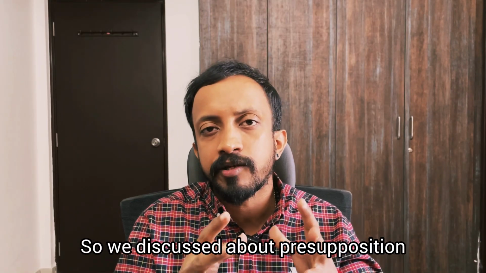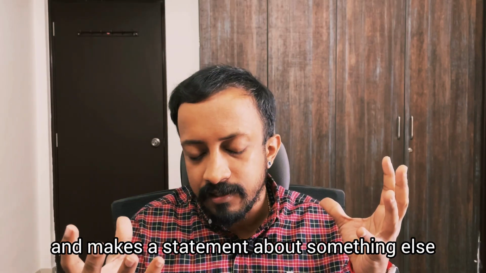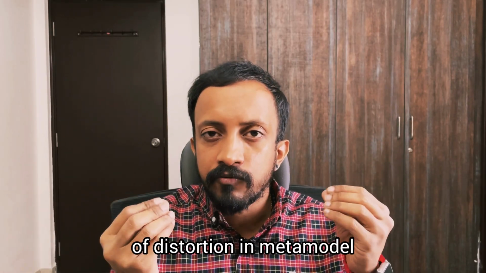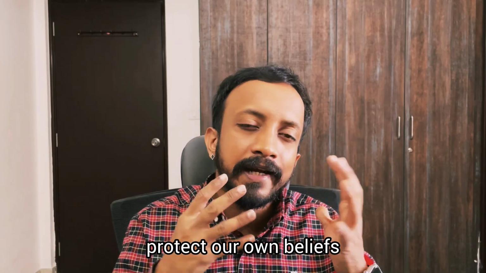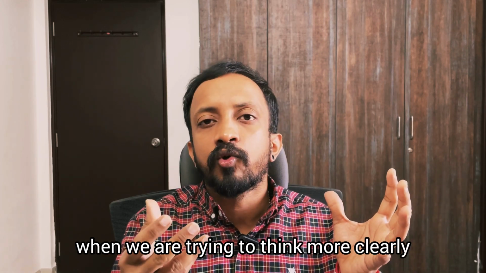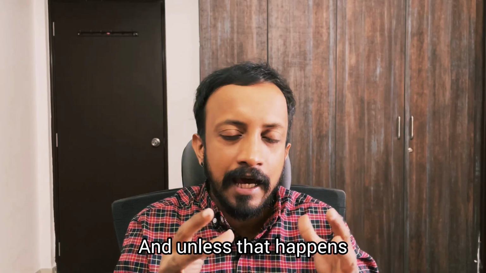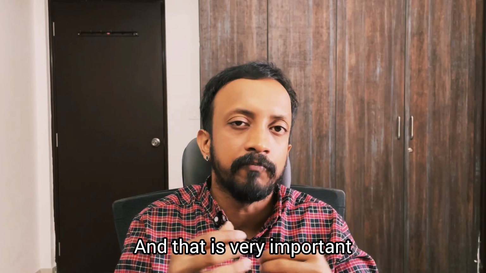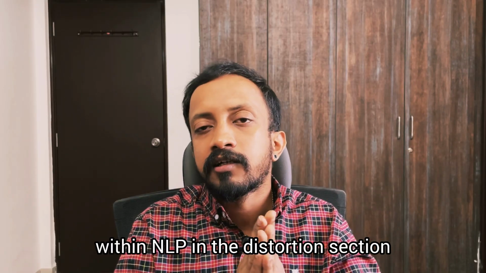So we discussed presupposition, where a person assumes something and makes a statement about something else. And this is a really important model in the case of distortion in the meta model, because we try to distort our reality to protect our own beliefs. And when we are becoming more clear, when we are trying to think more clearly, we have to challenge our beliefs. We have to challenge everything within ourselves to think clearly. And unless that happens, we cannot make growth in our life, and that is very important. So that was basically presupposition in the meta model within NLP in the distortion section.